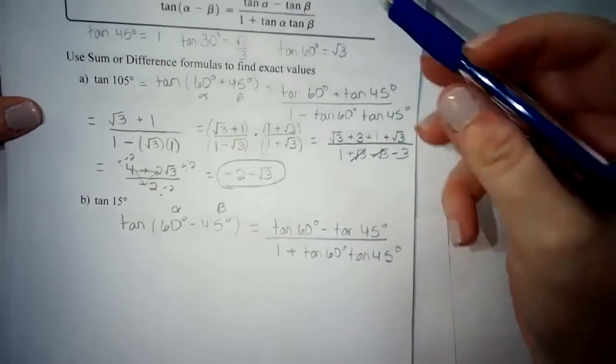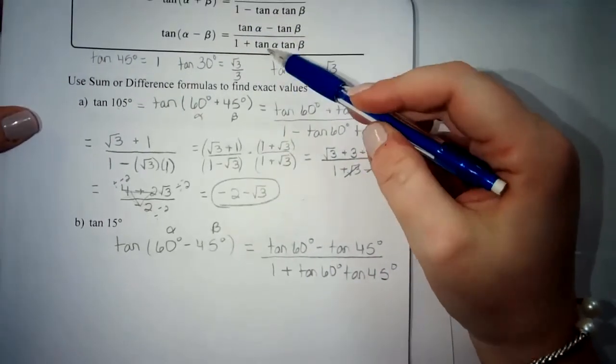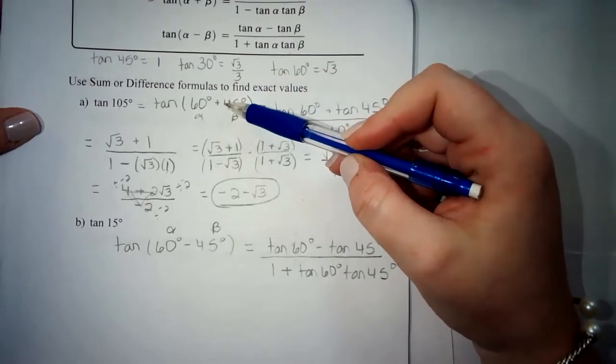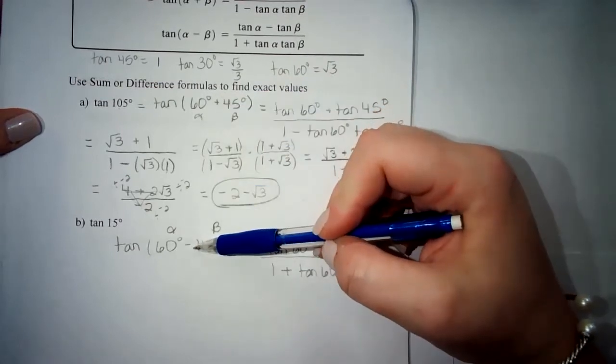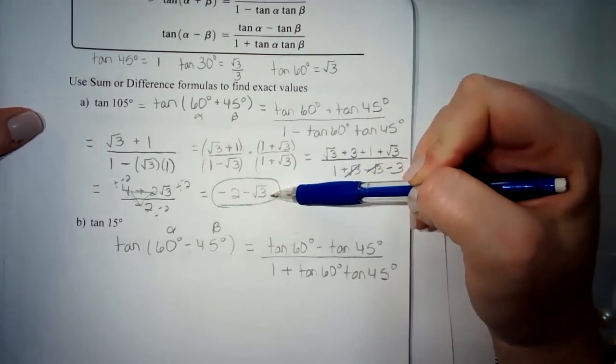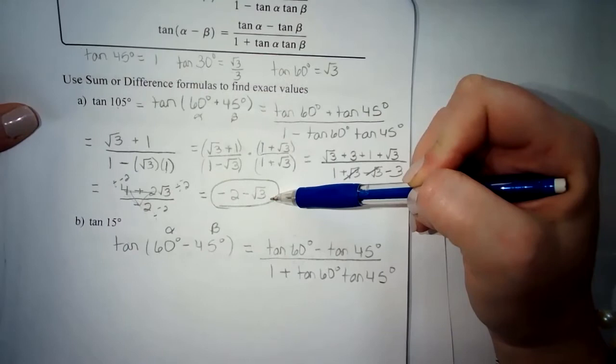These are awfully similar formulas. You see that? So what do you think your answer is going to be, considering this was 60 plus 45 and this was 60 minus 45? It's going to be pretty darn close to this, right? All the answers tend to look the same. We kind of talked about that before. So just be aware of that.